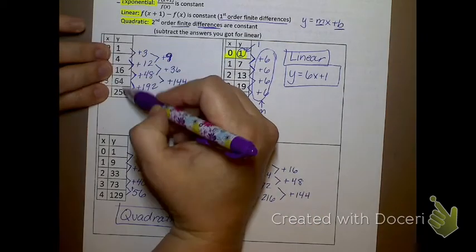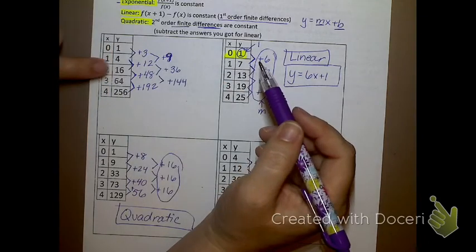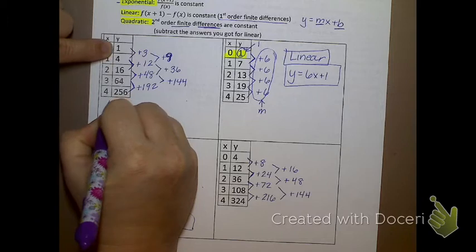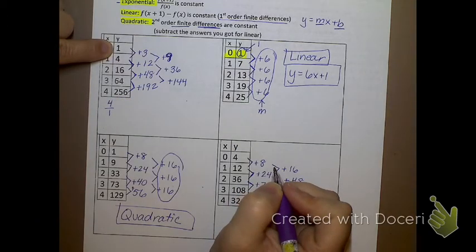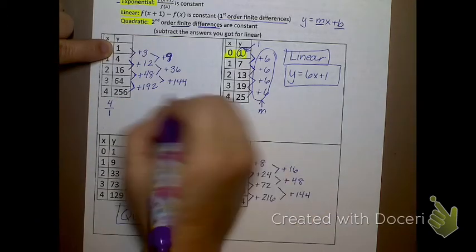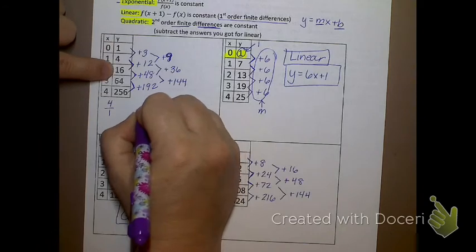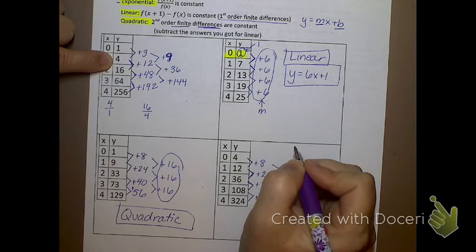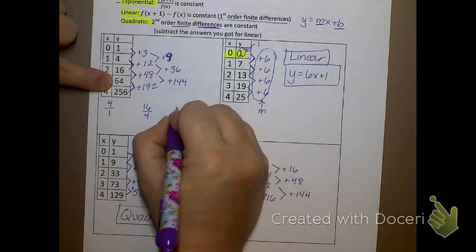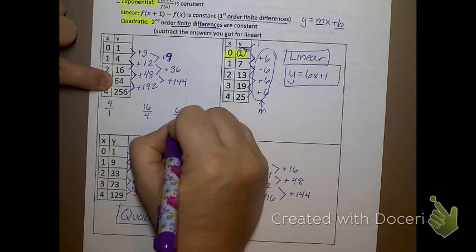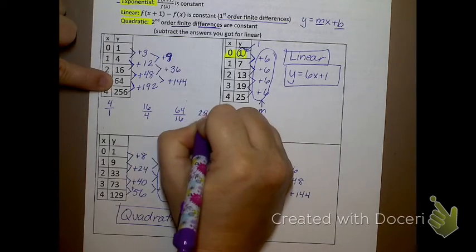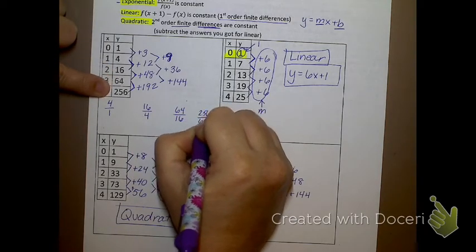Again, I'm going to take my y values. I'm going to start with the second y value and make it a fraction over the first y value. Okay? Then I'm going to take the next one and make a fraction, 16 over 4. What would my next fraction be? 64 over 16. And then finally 256 over 64.